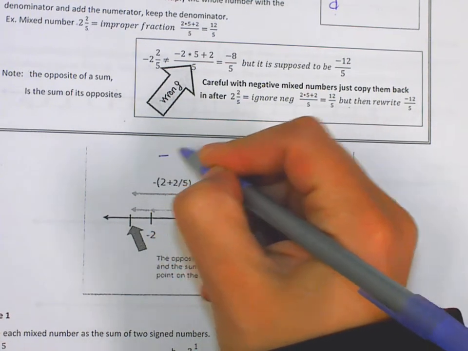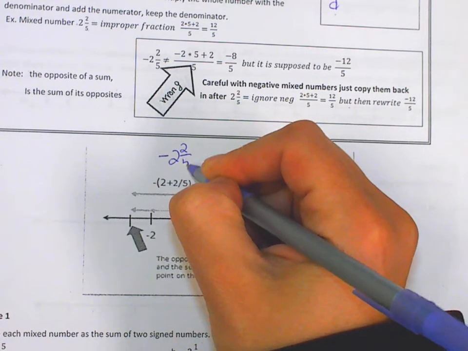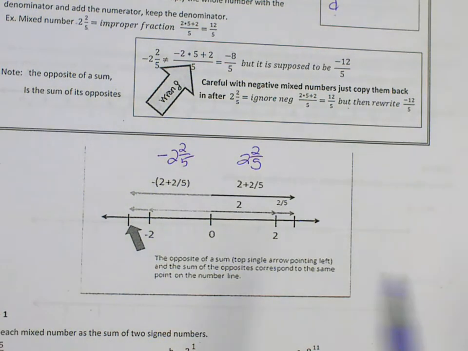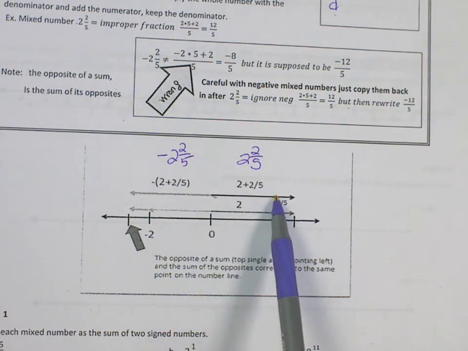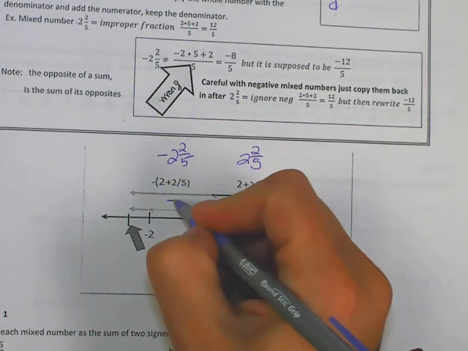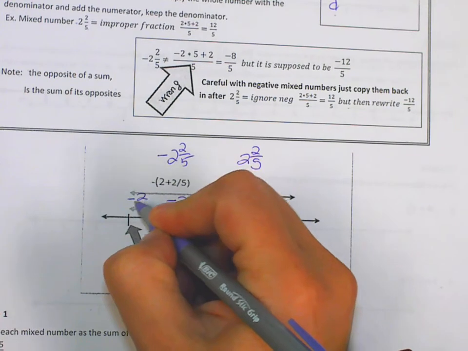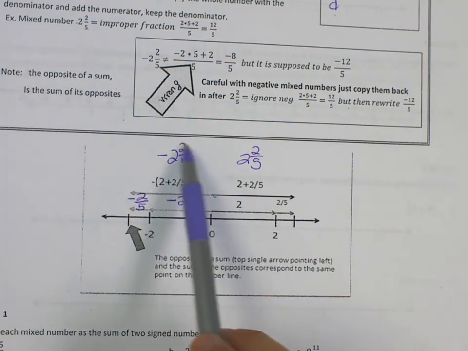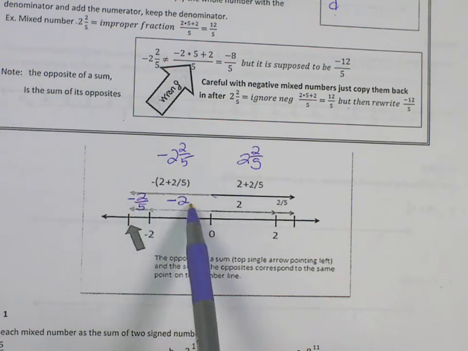This is the opposite of 2 2/5. And opposite arrows go in opposite directions. So this would go right 2 2/5. This would go left 2 and left 2/5. Okay? This seems simple, but it's a very technical detail. The opposite of the sum is the sum of the opposites.